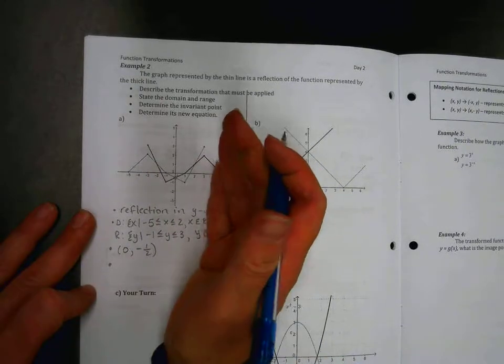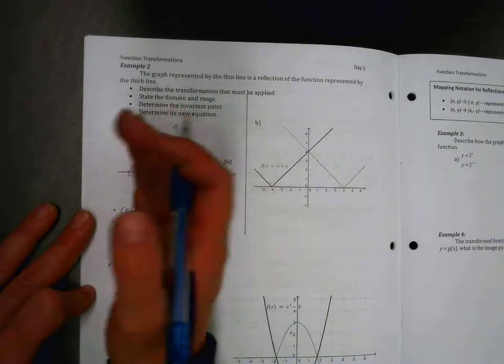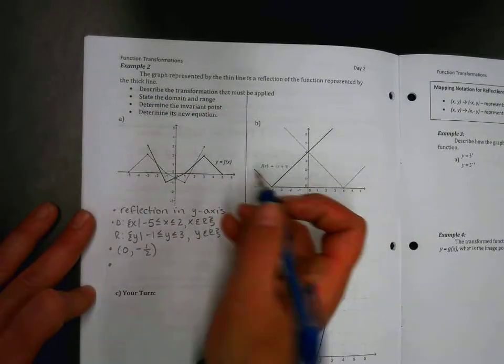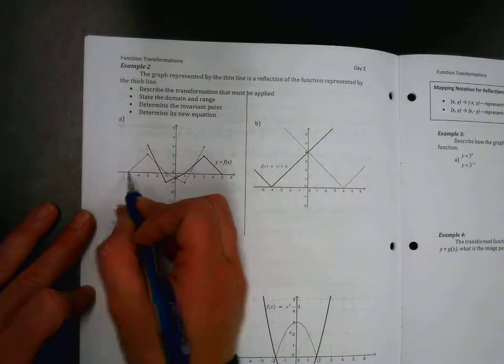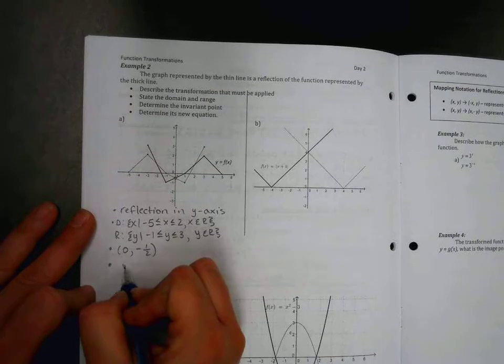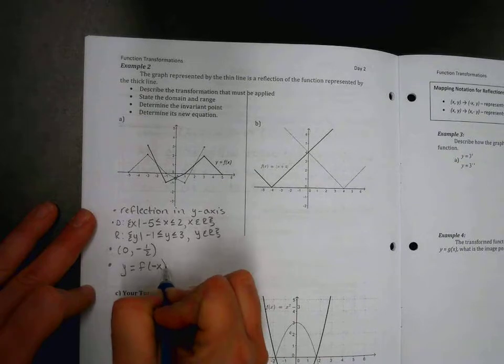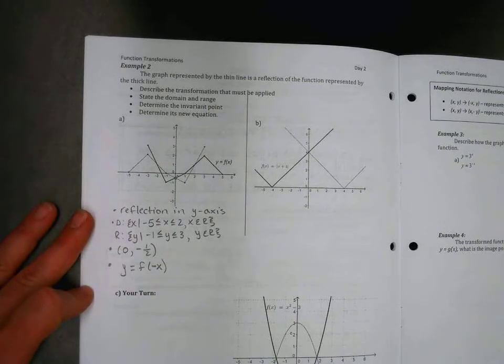And then write the new equation. Well, if it's a reflection in the y-axis, then that means it's a horizontal translation. That means all of our x values have changed from a positive to a negative. So I'm going to apply a negative just to my x coordinates. So it'd be y equals f of -x.